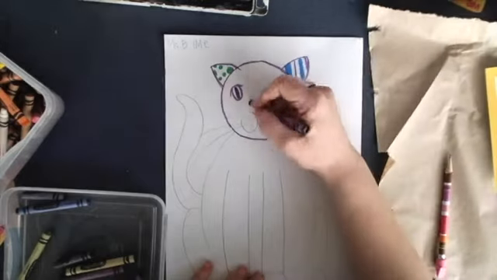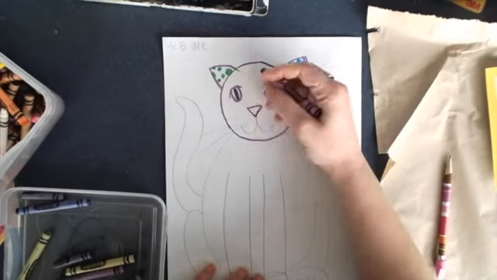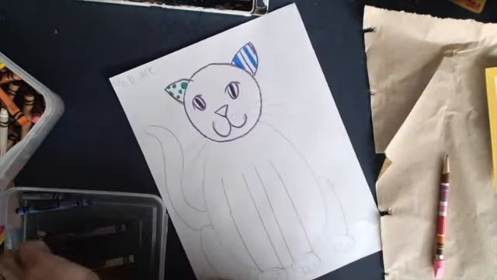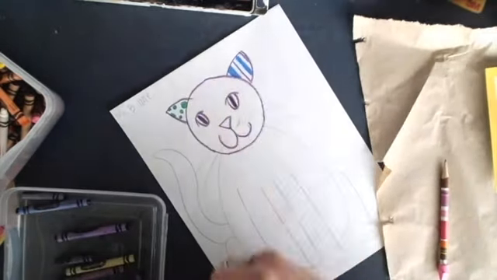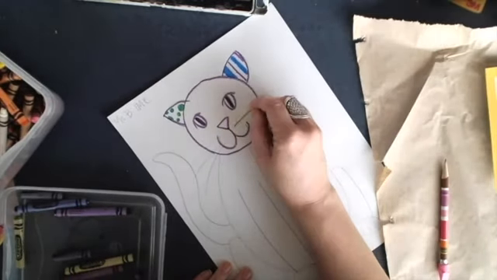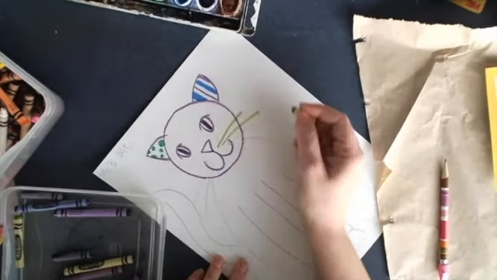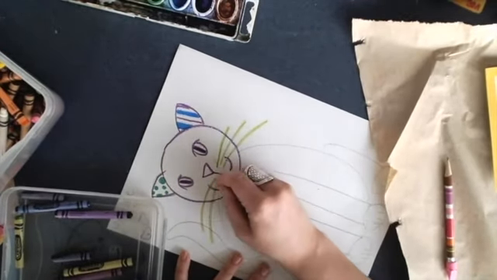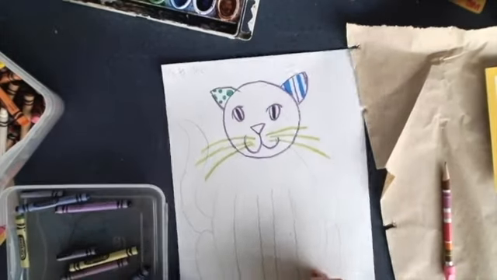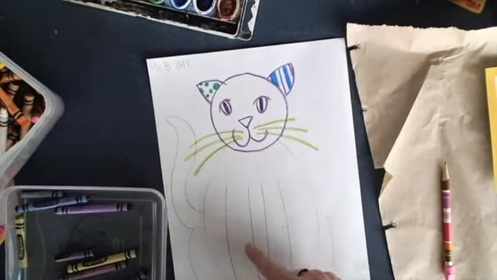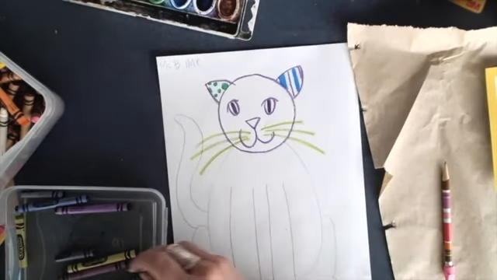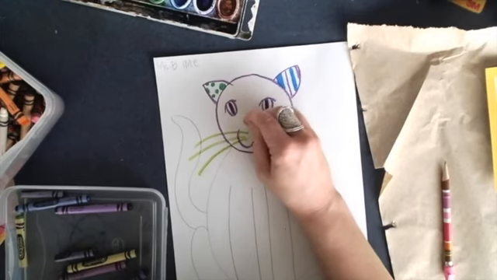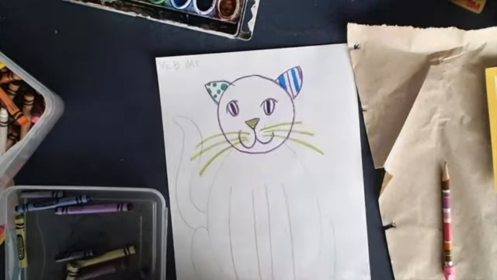Maybe I'm going to repeat, whoops. Sometimes when you're pressing hard, your crayons break. That happens. Hold on just a sec. So that's our next step. I want to see you do different patterns in different parts of your cat and outline everything. That's gonna be a real cat that I'll make come to life.